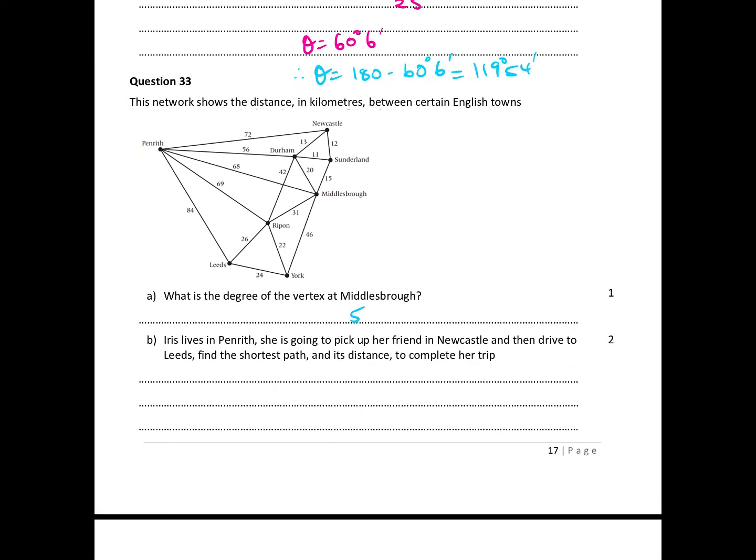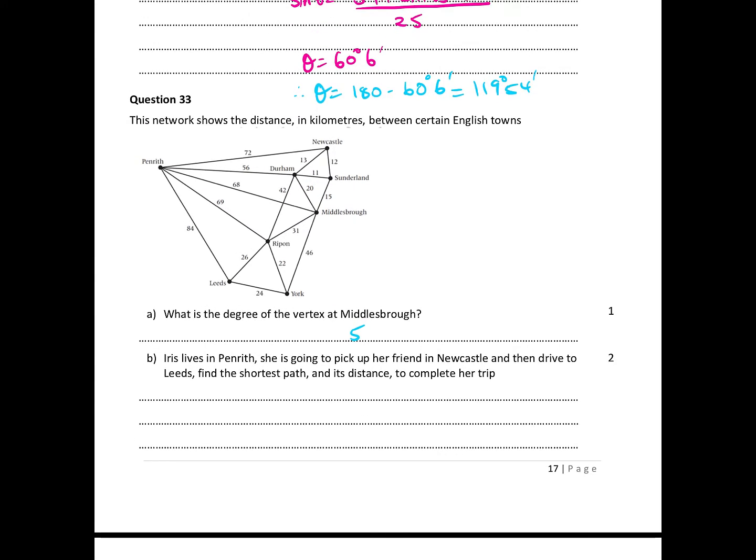Iris lives in Penrith. She's going to pick up her friend in Newcastle and then drive to Leeds. Find the shortest path and distance to complete her trip. Have a look at this. To get from Penrith to Newcastle directly is 76 kilometers. Let's see if there is a shorter distance.